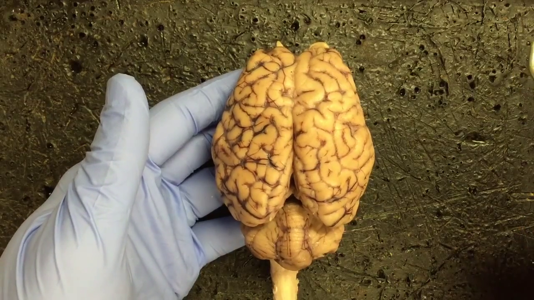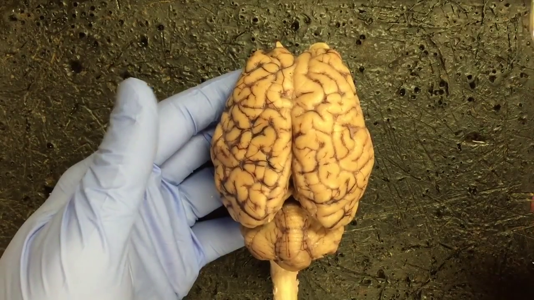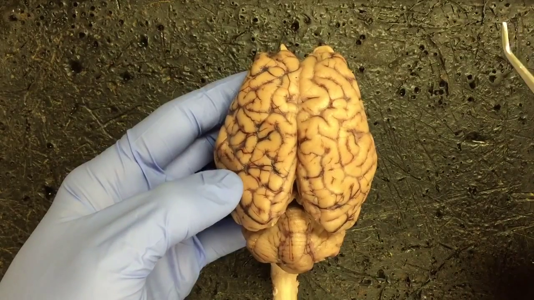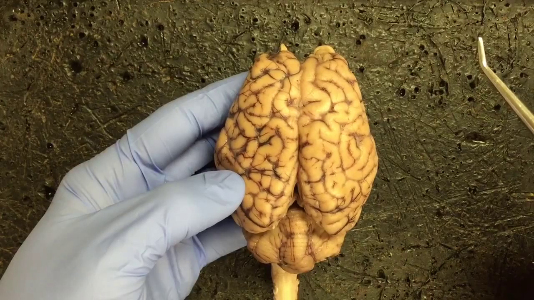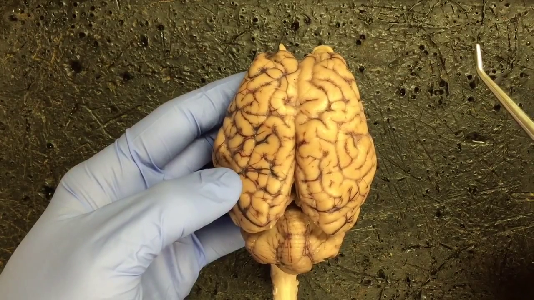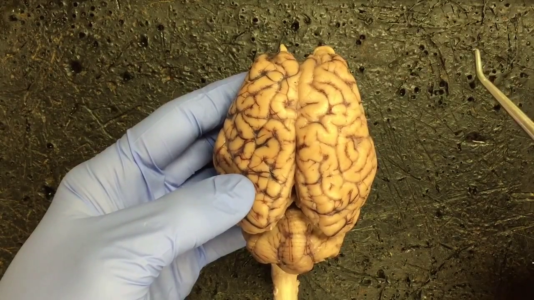All right, I thought it would be helpful to run through the list of external structures so that you could review at home. I'm going to go down the list from top to bottom, so if you follow along on your list, you should find that we're going to cover each of them that you need to know for the external part of the practical.